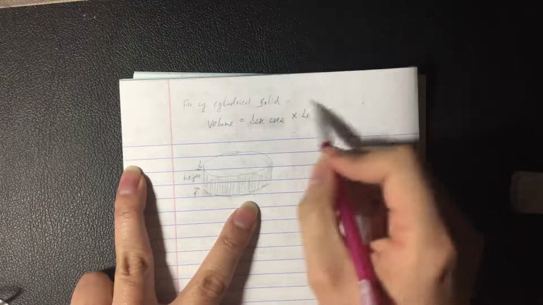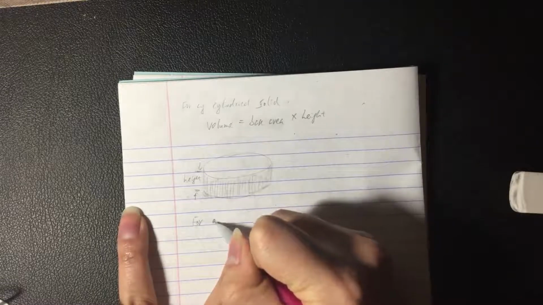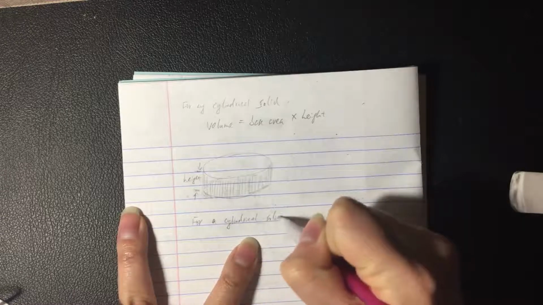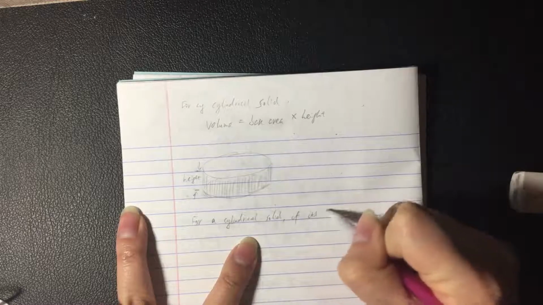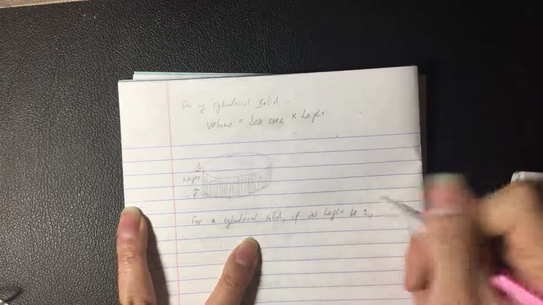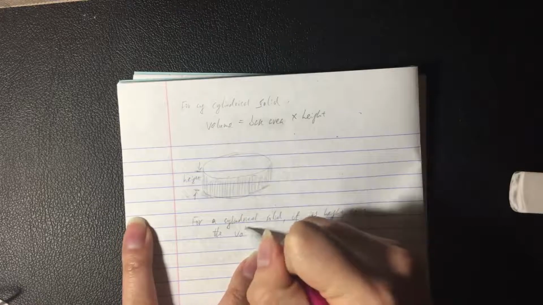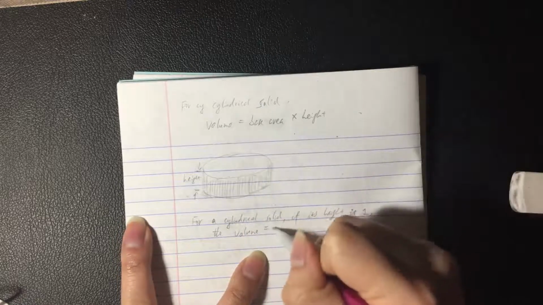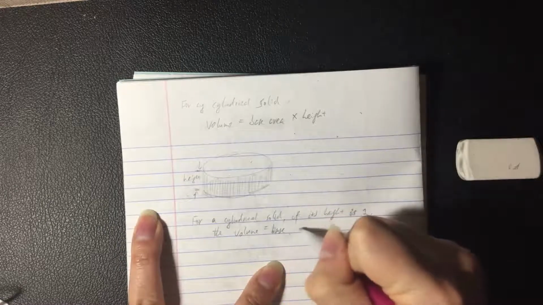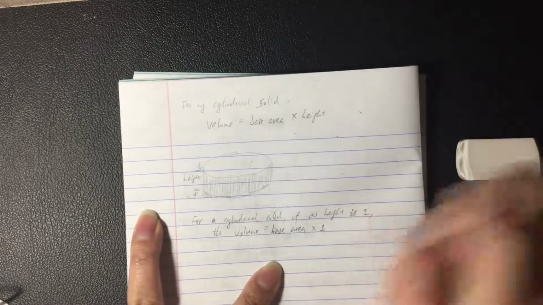Now, in a special case, for a cylindrical solid, if its height is 1, then the volume equals base area times 1, which means the volume and the base area have the same value.